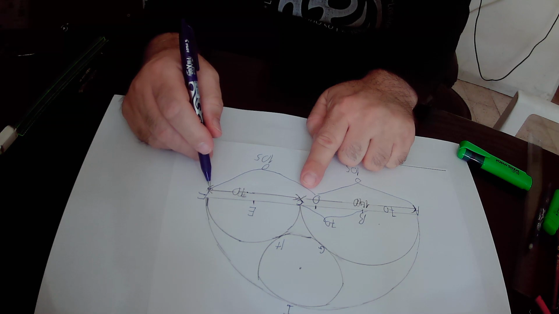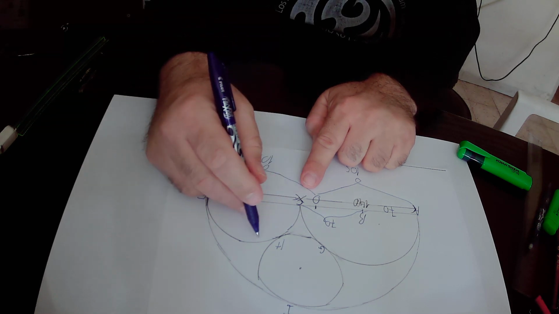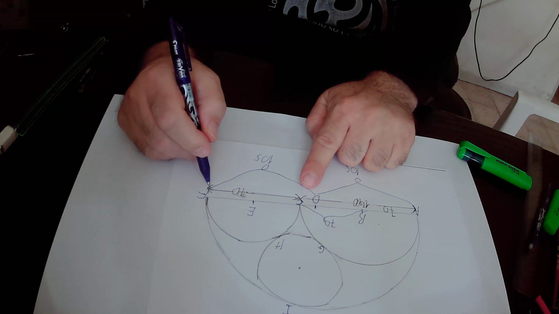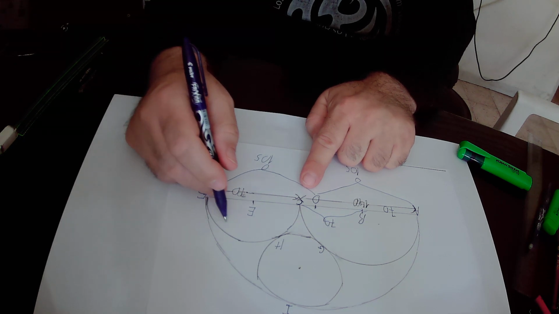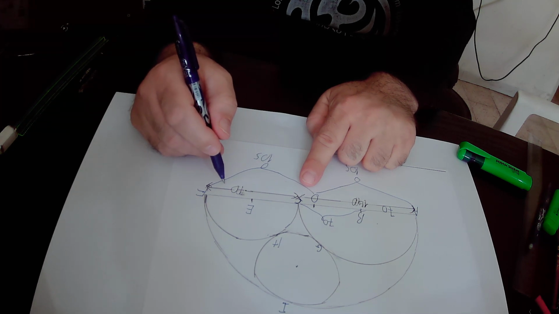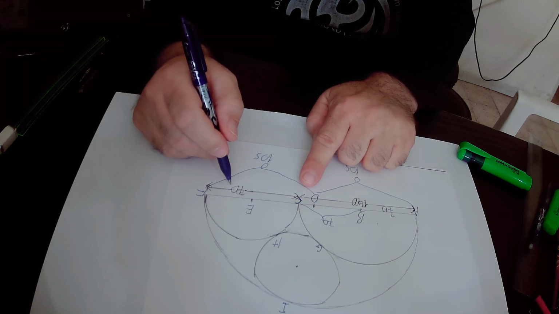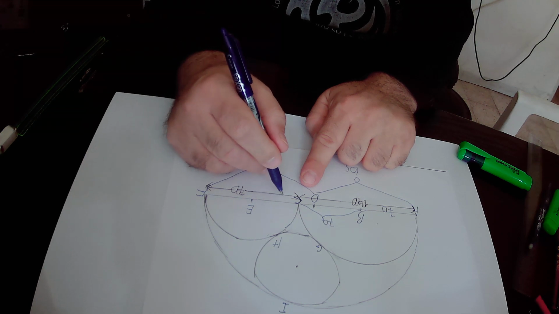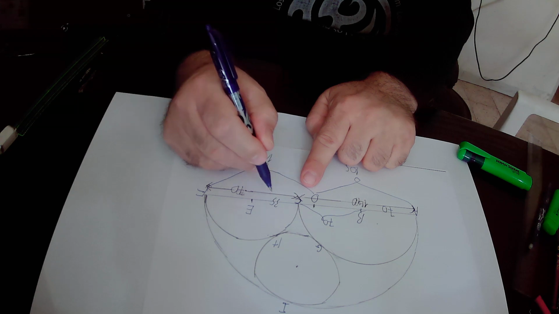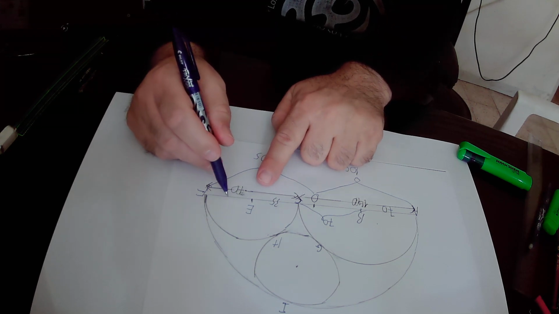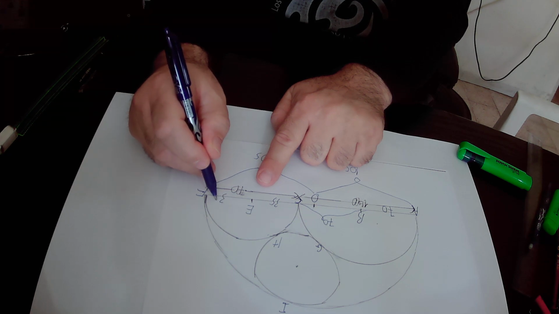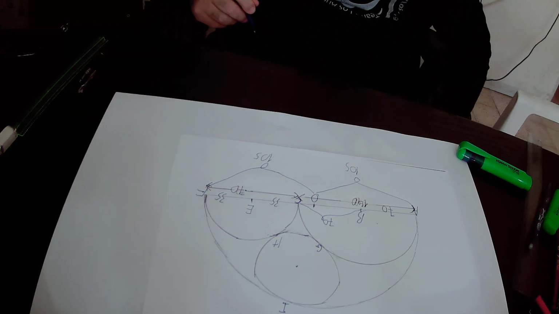Actually, line segment CF is the diameter of the smallest semicircle, and therefore the radius of this smallest semicircle will be equal to half of it. 70 over 2 is 35. Therefore, CE, that is the radius of the smallest semicircle, equals 35 units. And EF, that is also the radius of the smallest semicircle, will also equal 35 units.